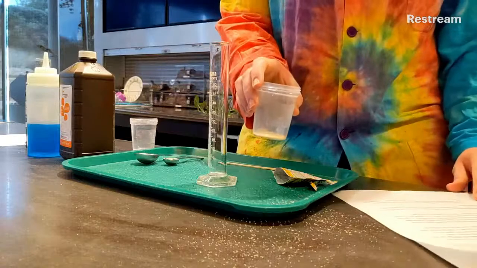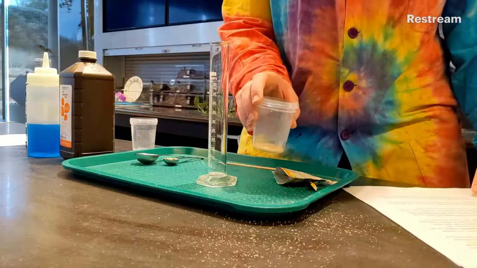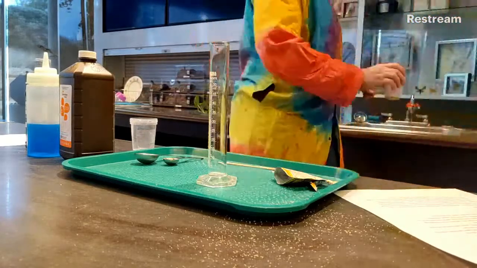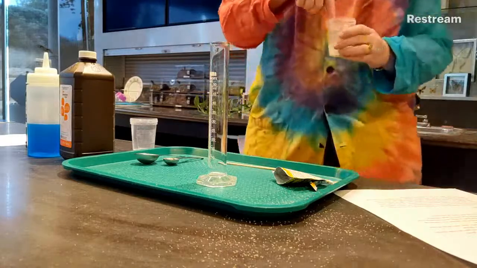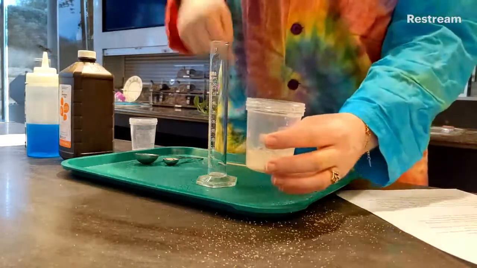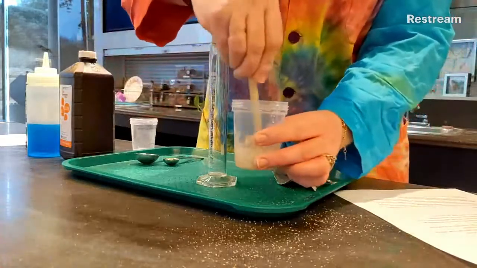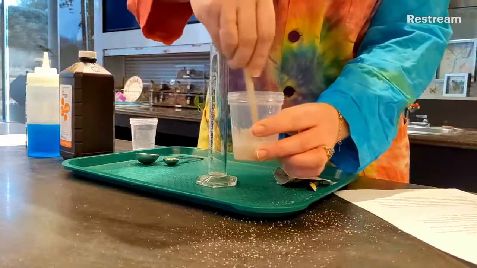I already started getting my water warm back behind me, so I'm going to grab that water now. All right, so I've got my yeast here, and I've got a little stir stick, or you can use your finger. And I'm just going to stir that yeast around until it's mixed in really well.